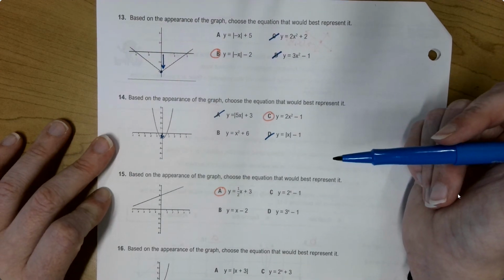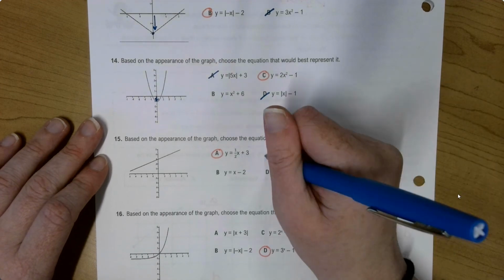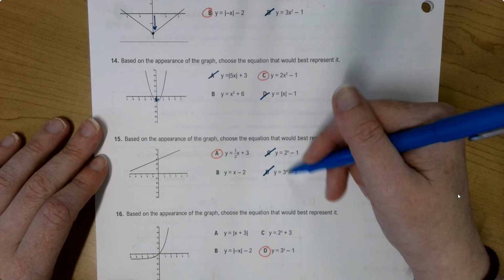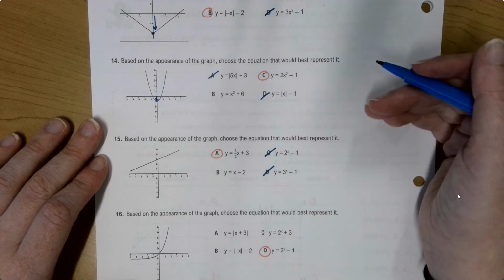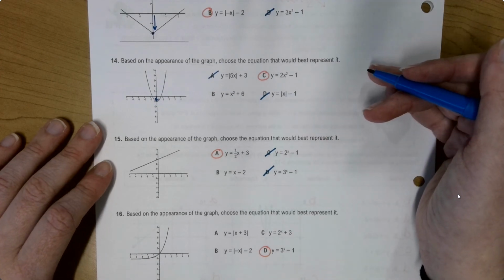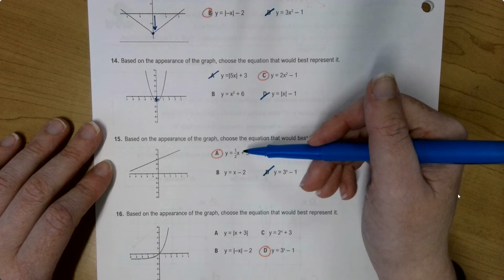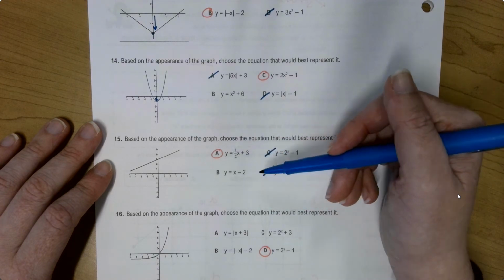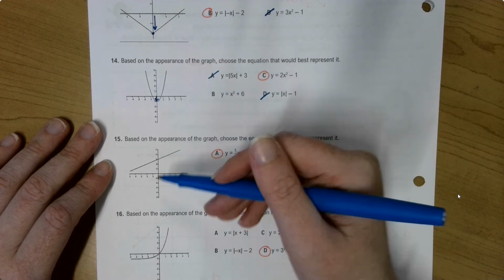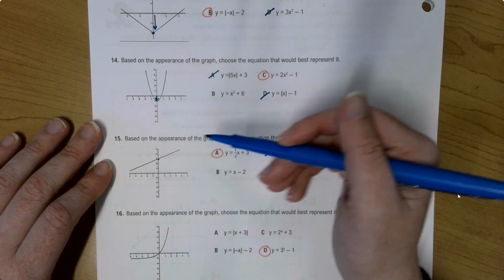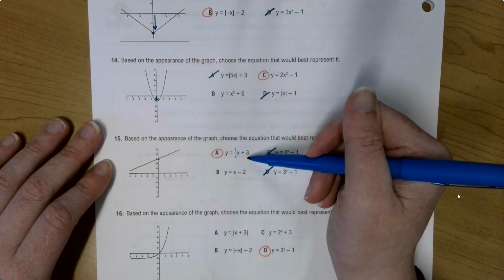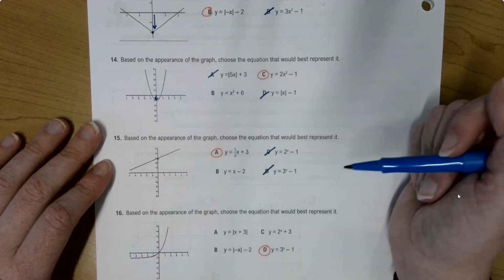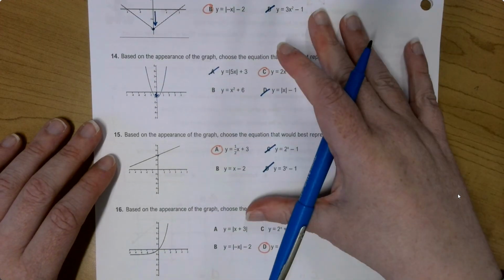15, if this is a line, it's linear. So we know C and D are out because these are exponential. It has x as the exponent. So then we're torn between half of x plus 3 and x minus 2. Again, check to see where it's shifted. This has been pushed up about 3 units, so it's going to be A. This would imply that it was shifted down 2 units. So our answer should be A.